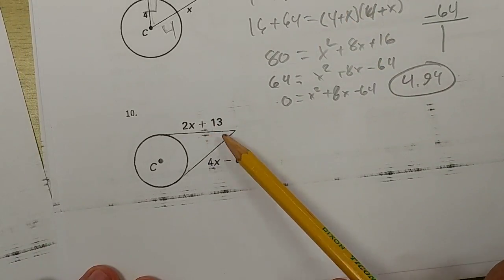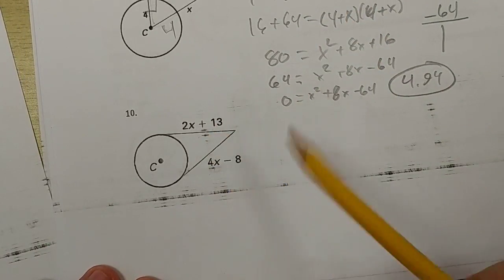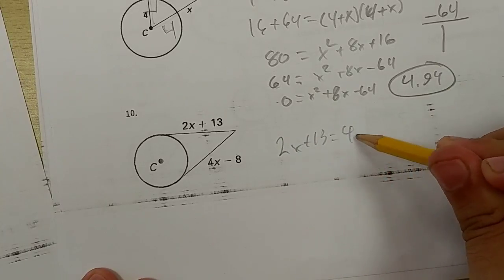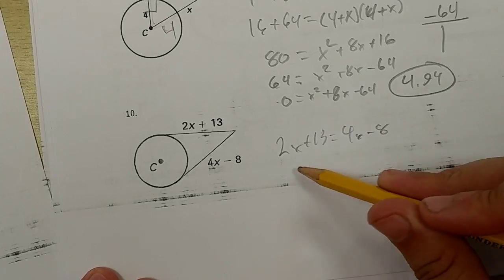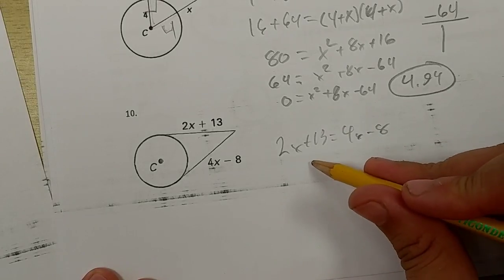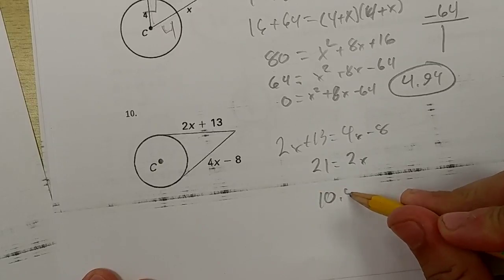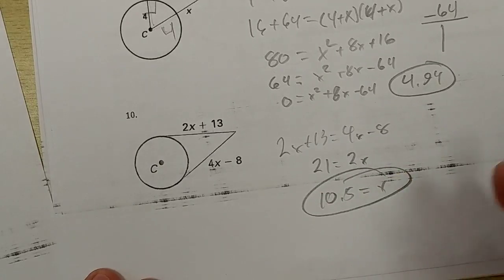Okay, 2x plus 13, 4x minus 8. So for this one, you could have set them equal to each other. So 2x plus 13 equals 4x minus 8, plus 8 minus 2x. 21 equals 2x. 10.5 equals x when you divide by 2.